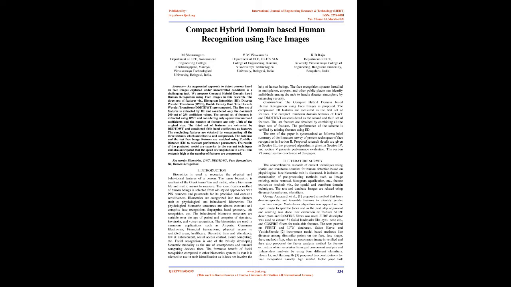The rest of the paper is organized as follows: a brief summary of the literature survey of present techniques of face recognition in Section 2. Proposed research details are given in Section 3, the proposed algorithm is given in Section 4, and Section 5 presents performance evaluation. Section 6 comprises the conclusion of this paper.